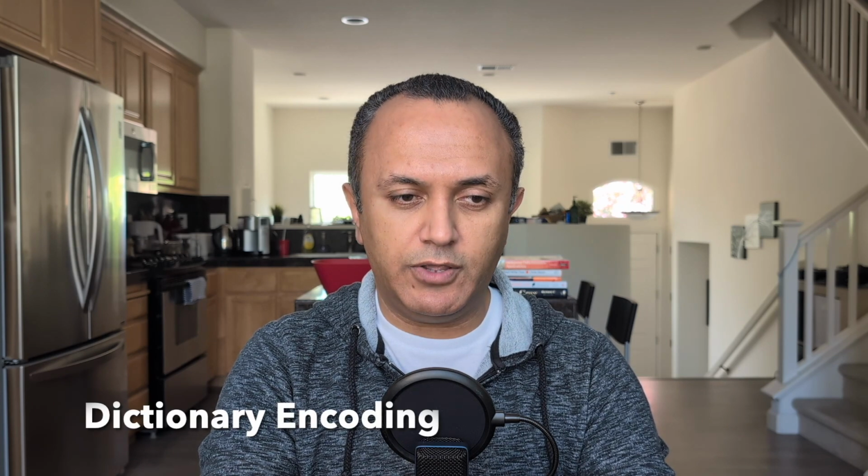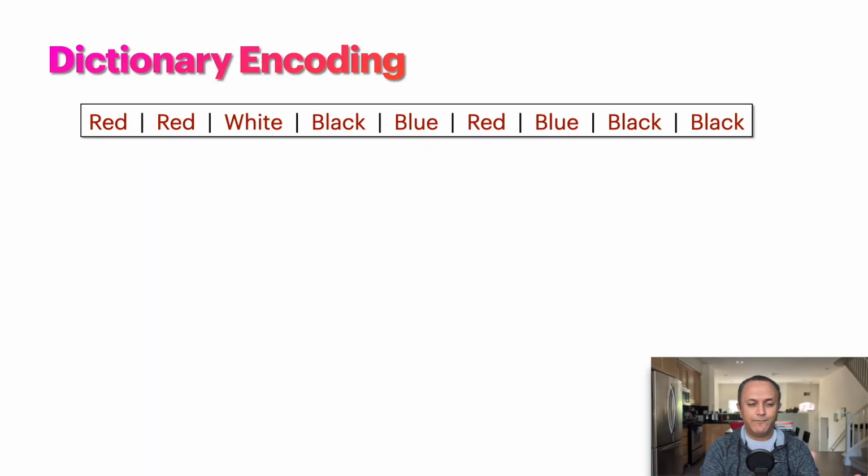The second compression technique that we're going to talk about is called dictionary encoding. Again, let's explain that with an example. Assuming that we have a table with products in them and each product has a color. So this is the color column. Have red, white, black, blue, etc., etc. And again, we want to be able to compress these values. So in this case, we're going to use dictionary encoding.